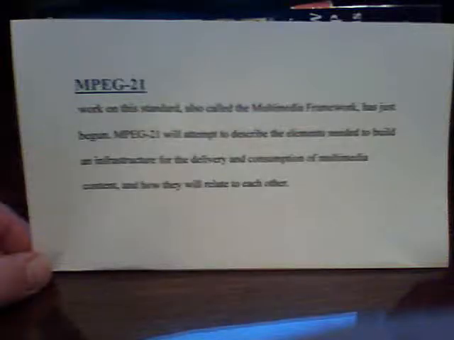MPEG-7 is still under development. This standard should provide a framework for multimedia content with information on content manipulation, filtering, and personalization, as well as integrity and security. Finally, there's MPEG-21. Work on this standard has just begun. MPEG-21 will attempt to describe the elements needed to build an infrastructure for the delivery and consumption of multimedia content, and how they will relate to each other.